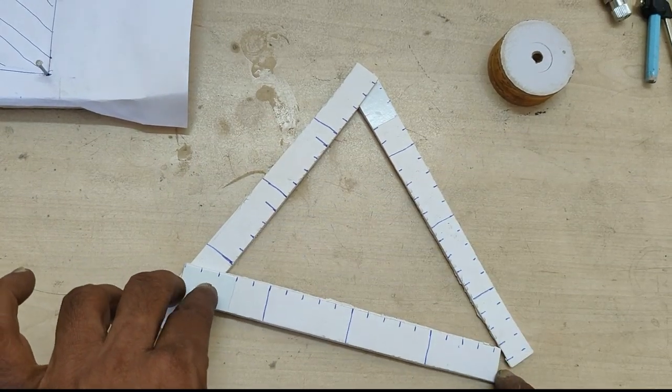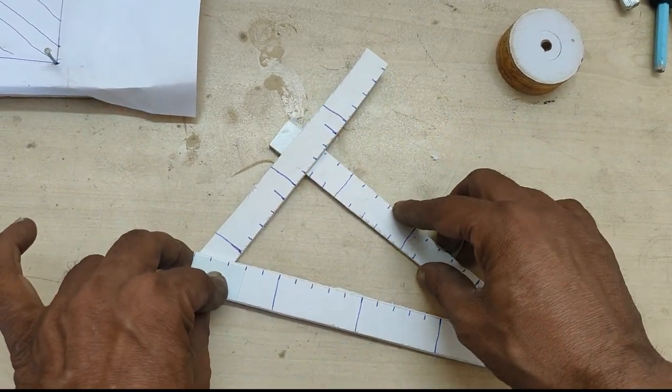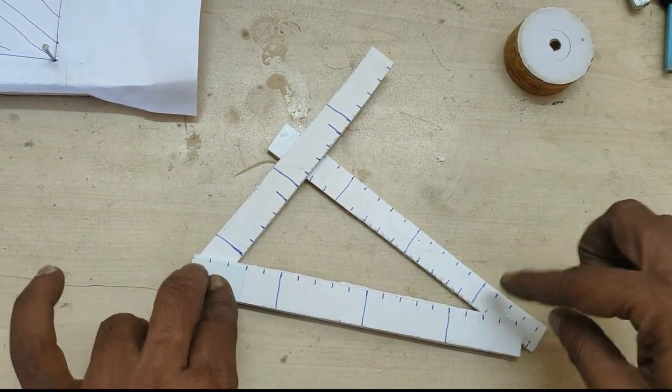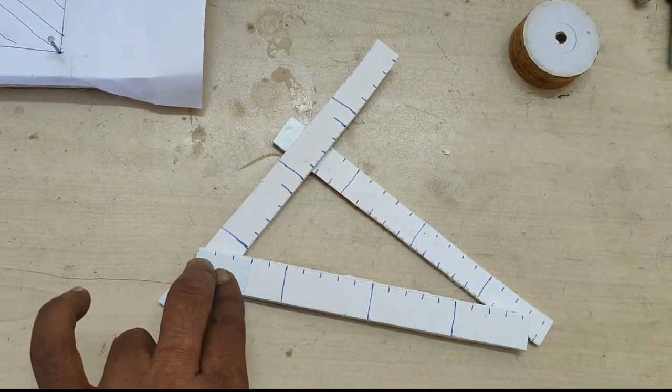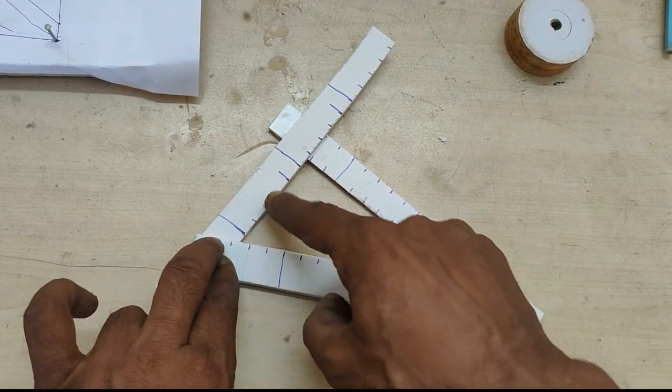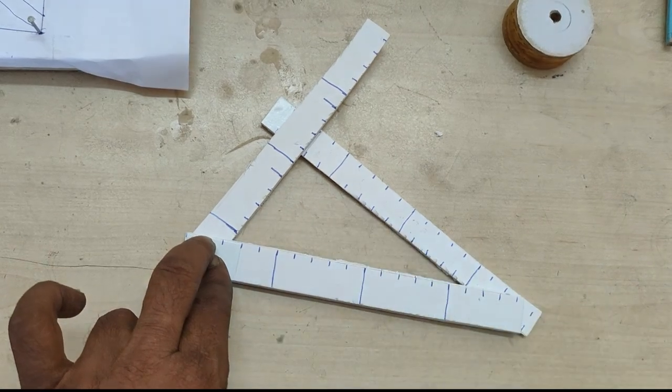You can also have a triangle like this. Okay. These 3 lines may join in different ways. The length may be different and the angles may be different. Okay. So this is, what do we call it? This is called a triangle because it always has 3 sides and 3 angles in it.